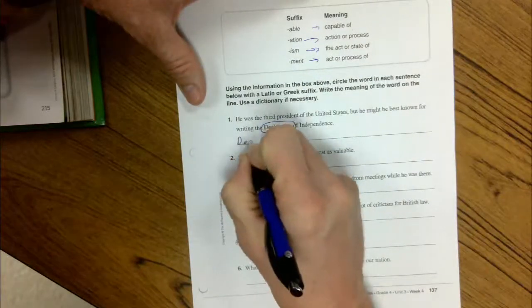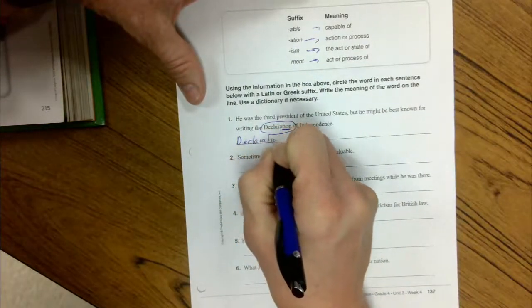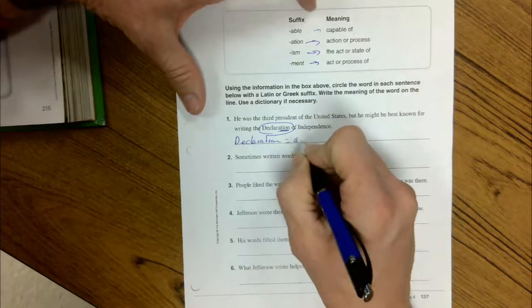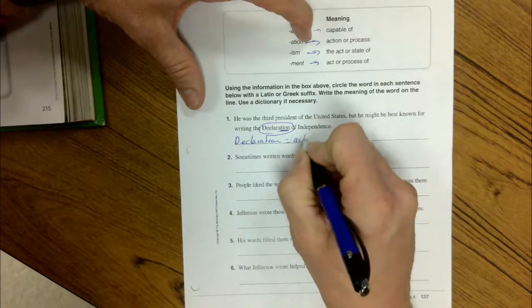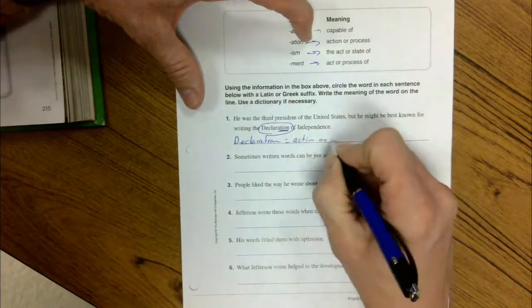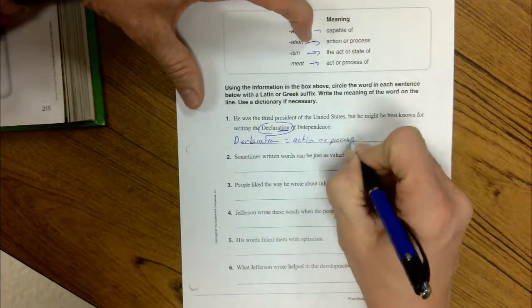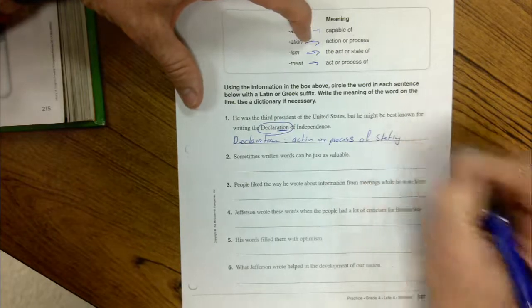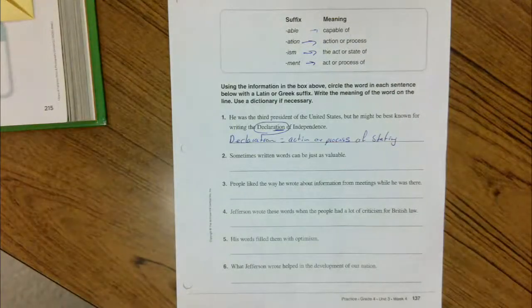So let's go ahead and put declaration here. And it's the act or process of stating. A declaration, you're stating something. And what are they stating? We are independent. That's what they were stating.